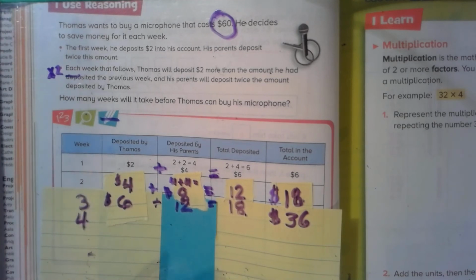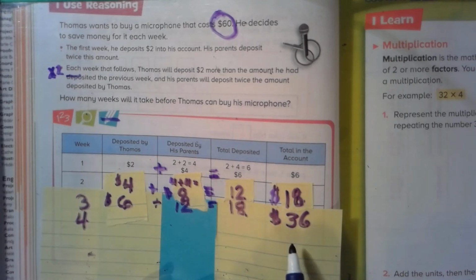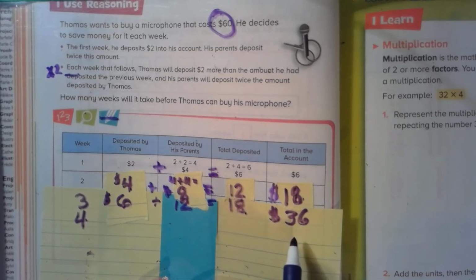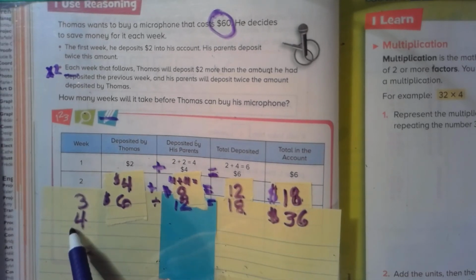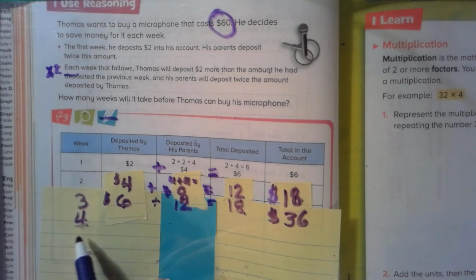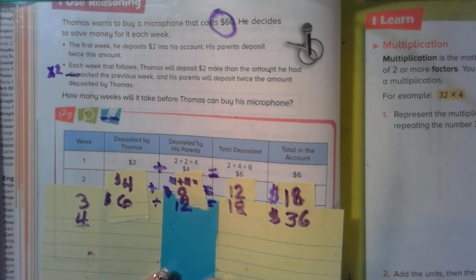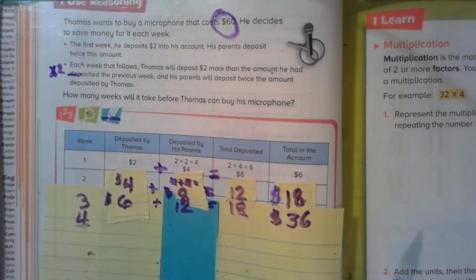So I want you to try to do week 4 and see if he's going to reach $60. If he does reach $60, then it'll take 4 weeks. If he doesn't, then you need to go to 5 weeks. Try your best. That's all I can ask, right?